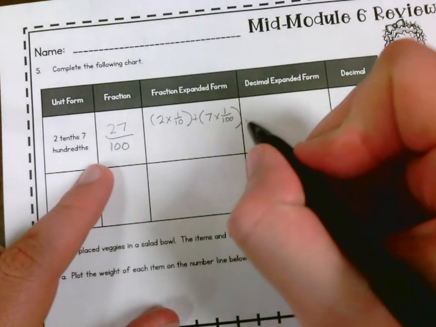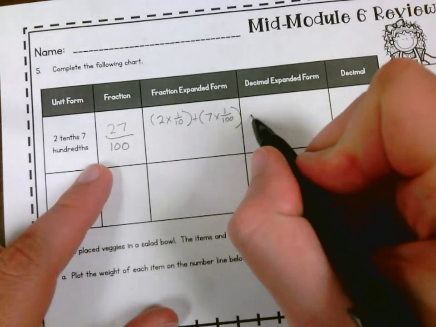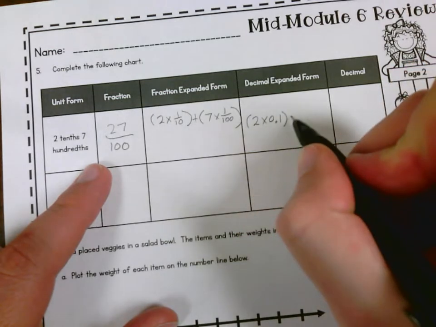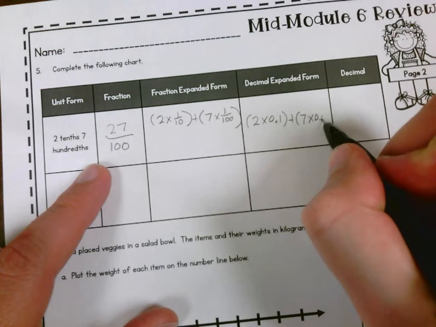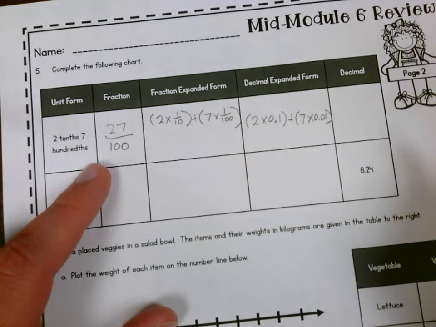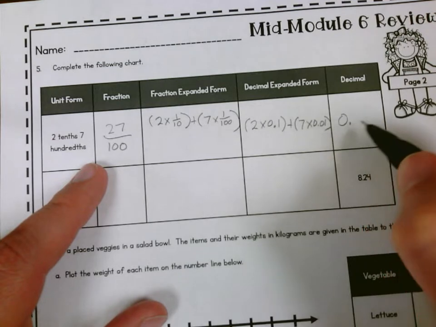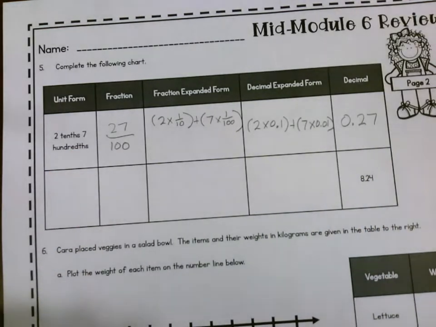The decimal form would be the same, except we're replacing the fractions with the decimals. So 2 times 1 tenth plus 7 times 1 hundredth, because I have 7 hundredths and 2 tenths. And the decimal would be 0 ones, decimal point, 2 tenths, 7 hundredths, or 27 hundredths.